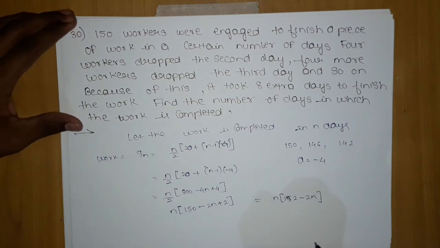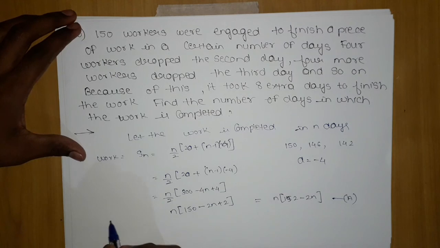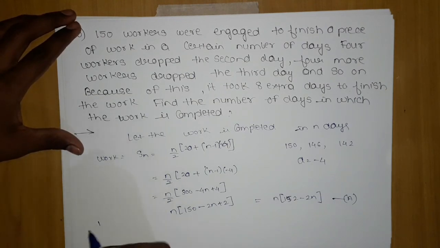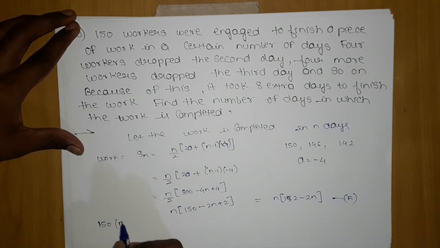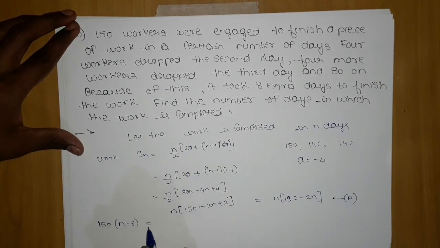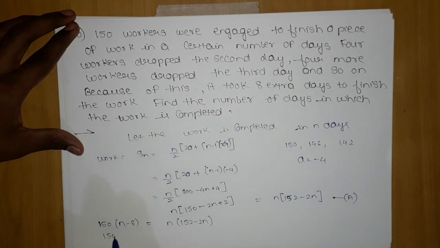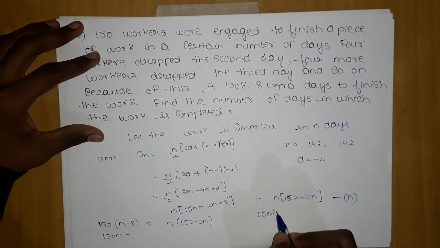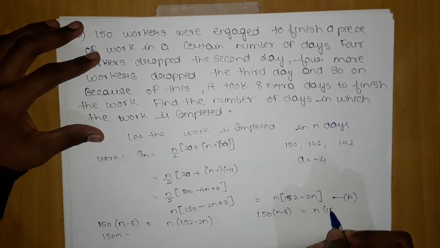Now what they have told is that it takes 8 extra days to finish the work, because 4 workers dropped out. If they had not dropped out, the work would have been completed in 8 days fewer, so 150, the total number of workers, into (n minus 8), should be equal to n into (152 minus 2n).